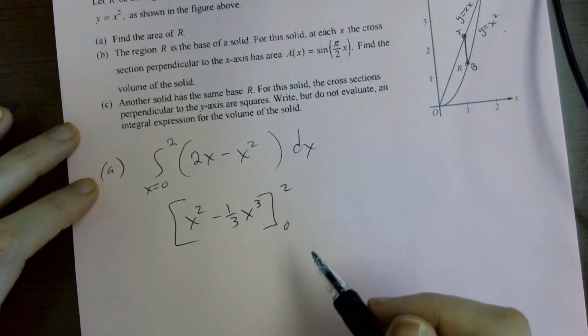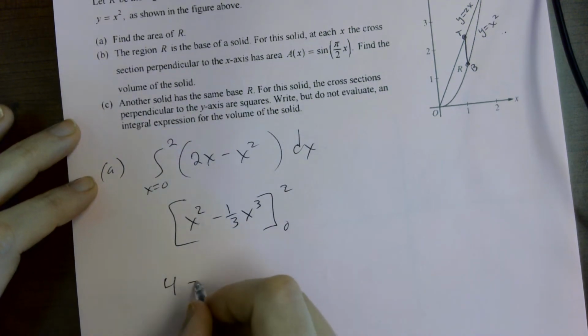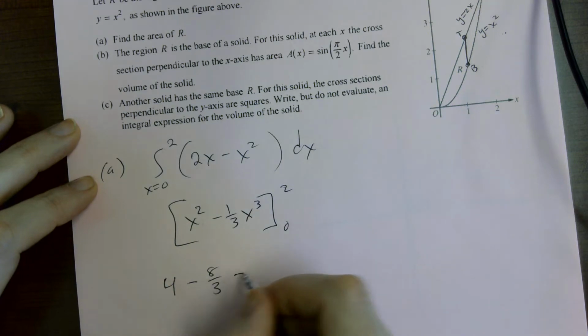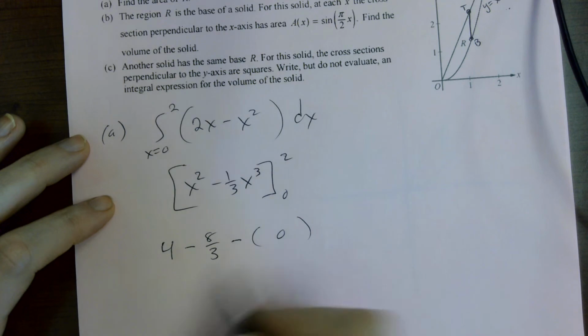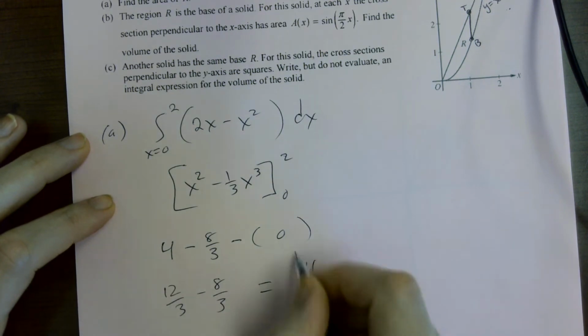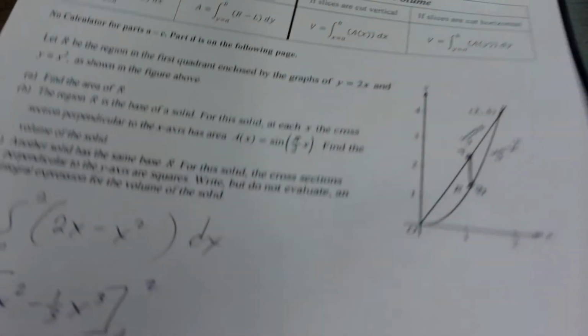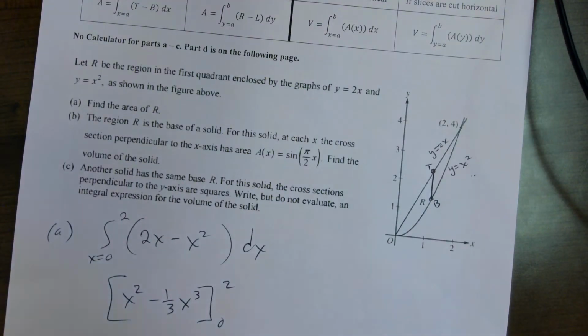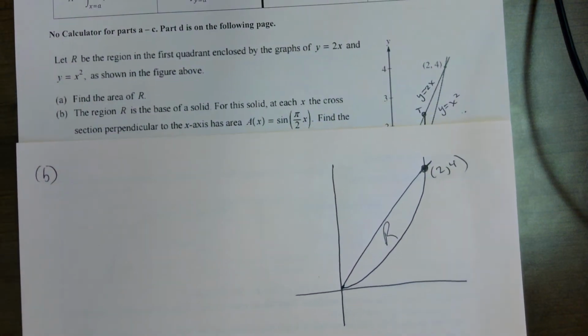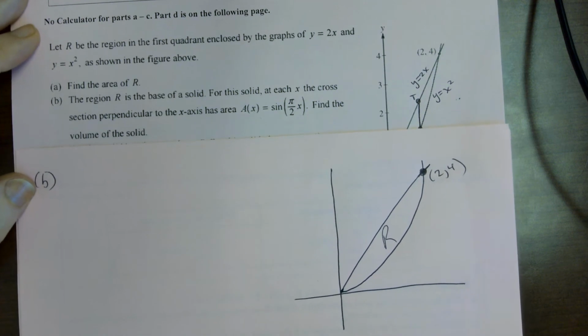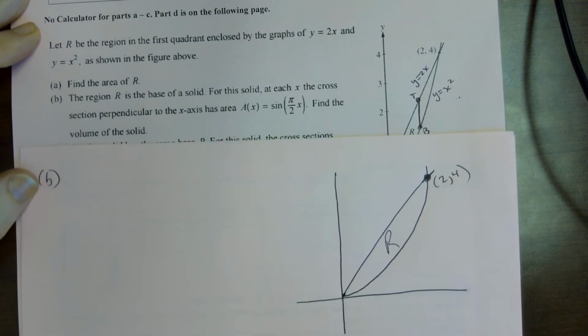Now I got to plug 2 in, so I'll get 4 minus 8/3, minus, then I plug 0 in and I get 0. So that's 12/3 minus 8/3, that is 4/3. So that is the area of this region. Now I drew the picture over a bunch of times. I do recommend that, guys, it makes it a little easier to visualize. Unless you can really visualize it very well, it might be nice to draw it over if you've got to use it more than once.